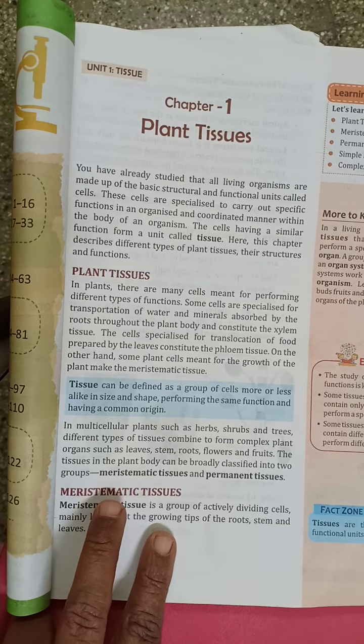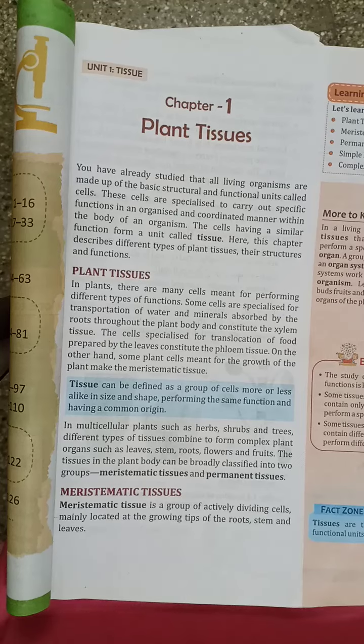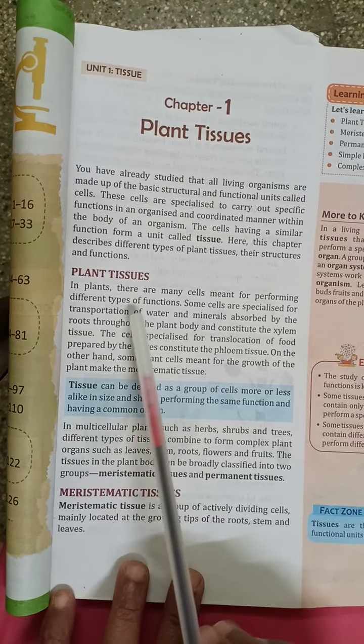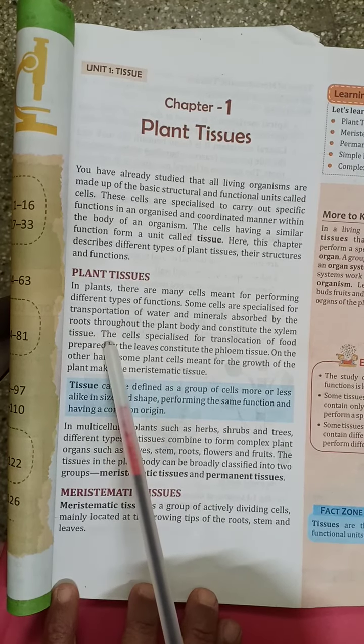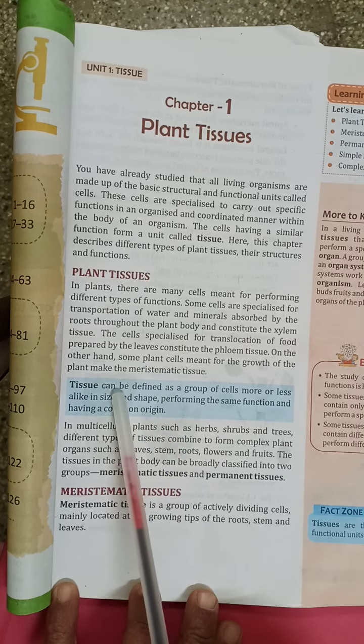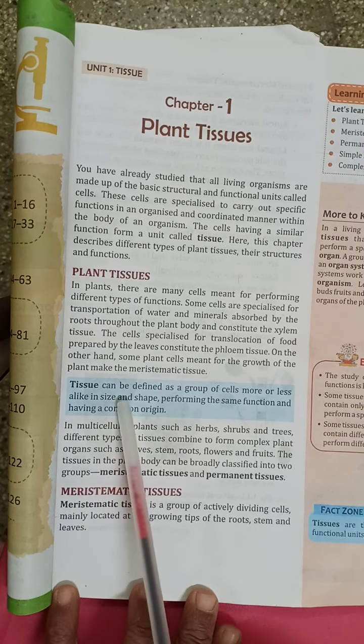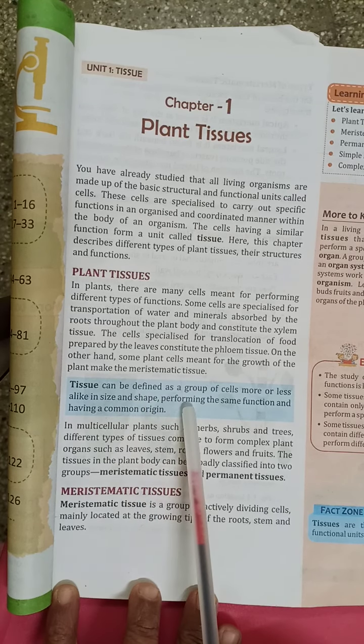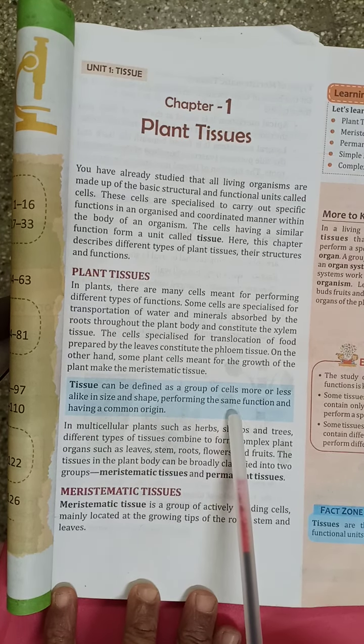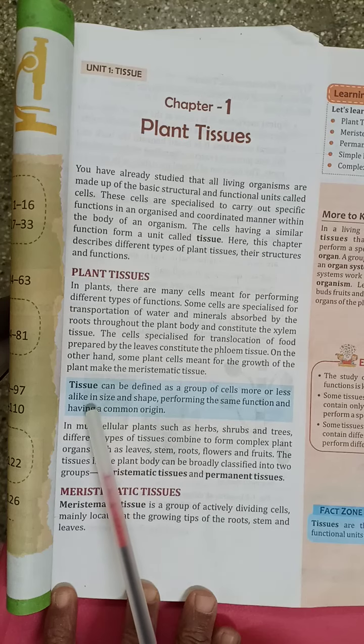You must have done the tissue chapter in Standard 6 biology also, right? So let us hear what is the definition of a tissue. You must know it word to word. Look at my camera, it is showing this, right?